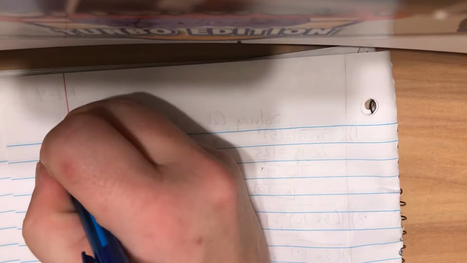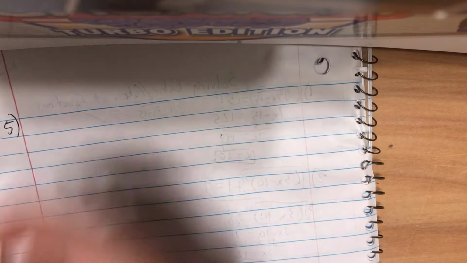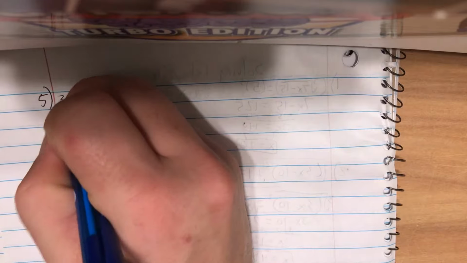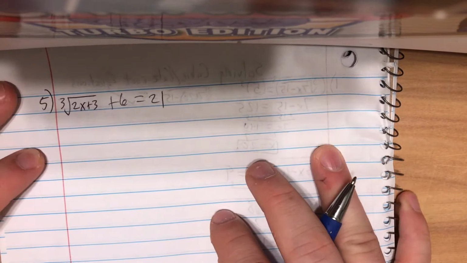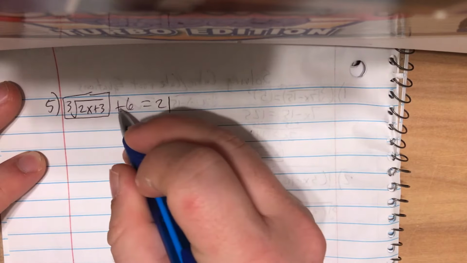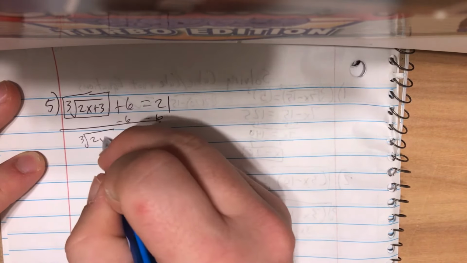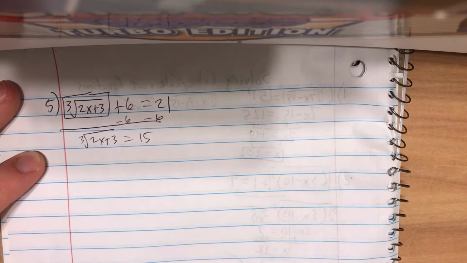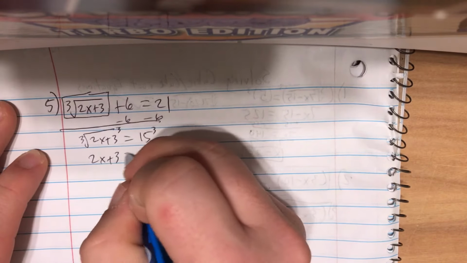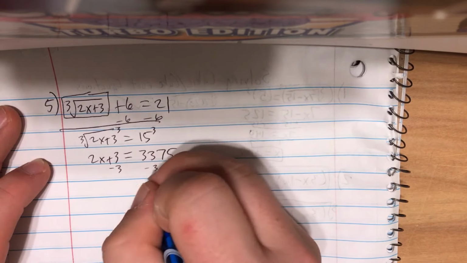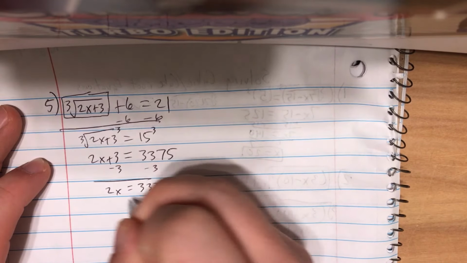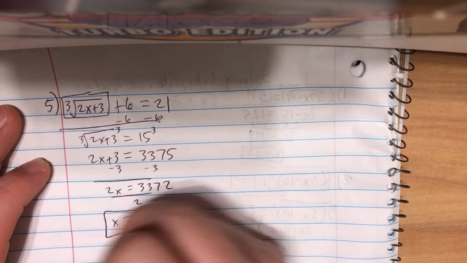All right, number 5. We're going to have the cube root of 2x plus 3, plus 6 is equal to 21. So for this one is a cube root, and so we want to get this box by itself, so we'll subtract 6 over. And then we'll cube both sides to get rid of the cube root, and so 2x plus 3 is equal to 15 cubed, which is 3375. And then we'll subtract 3 and divide by 2, so x equals 1686.